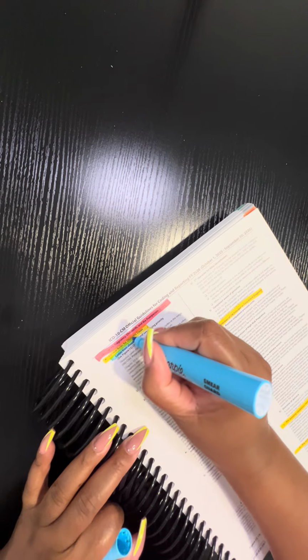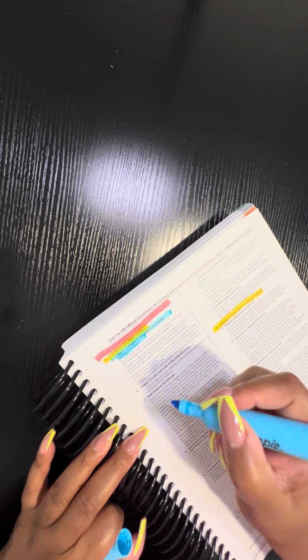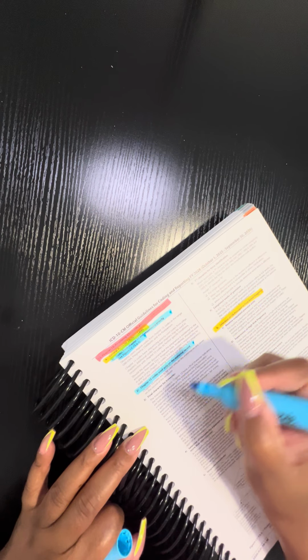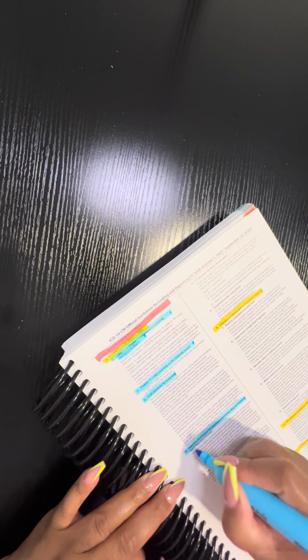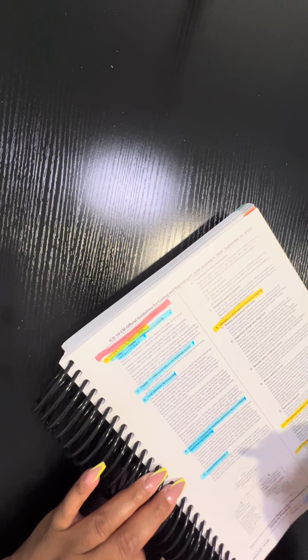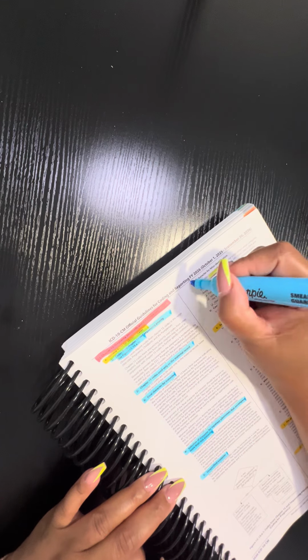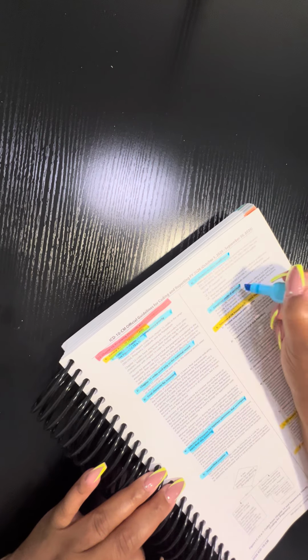B, C, D, E. And then we're going to go with our numbers. 1, 2, 3, 4, 5, 6, 7.